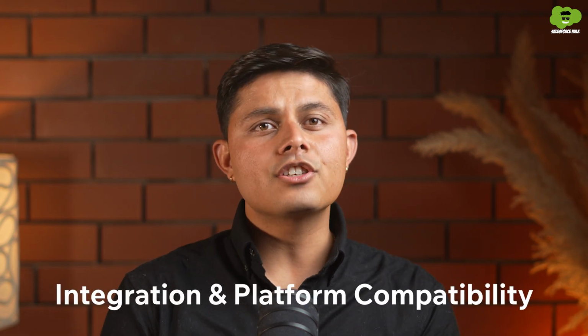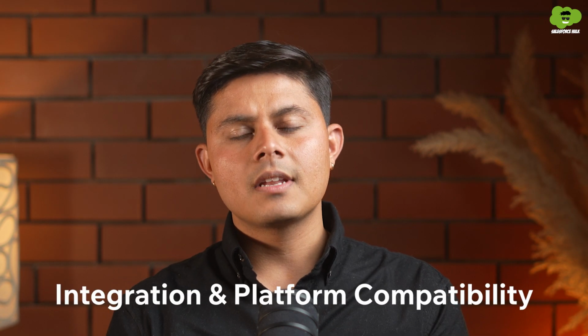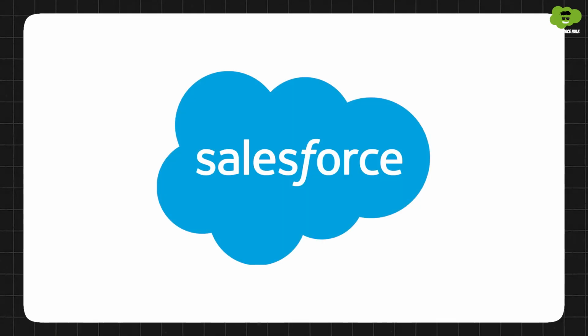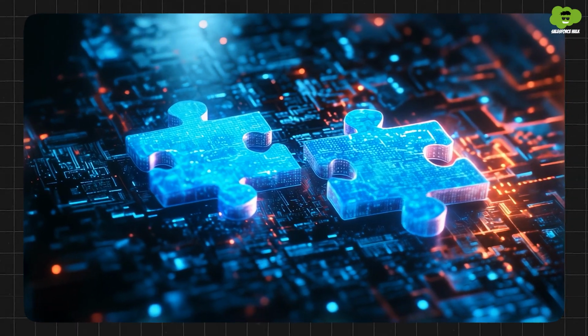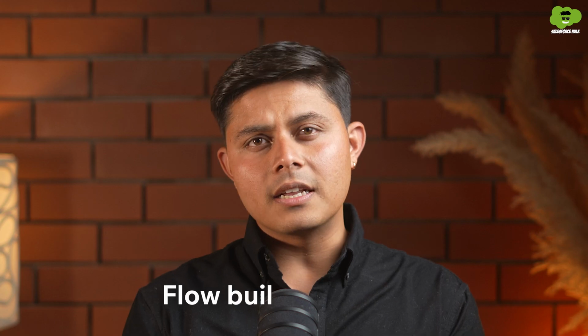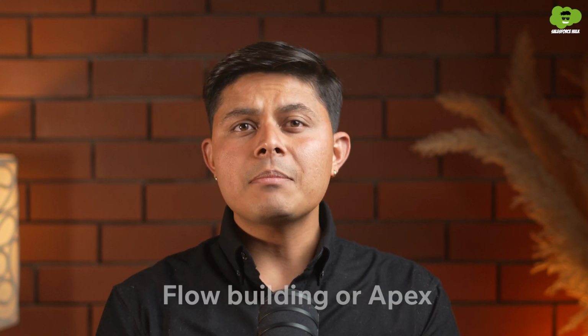First up, integration and platform compatibility. Most lead assignment tools like Kubaru, Assign are available on the Salesforce AppExchange, while Omnichannel comes with Service Cloud. But not all of them are fully Salesforce-native. For example, Kubaru is well integrated but uses metadata and external logic that may require some flow building or Apex, which can be a disadvantage if you need a solution that works out of the box.